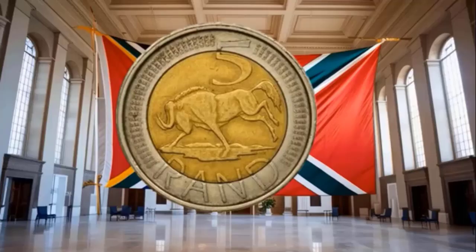And for those wondering how high the value can go right now, current deals and private sales have shown that this coin, in excellent condition, can reach as high as $3,000. That's right, $3,000 for a coin most people once spent without a second thought.